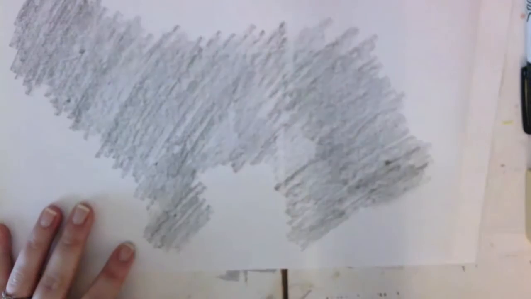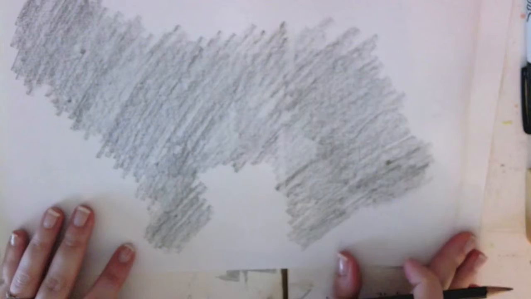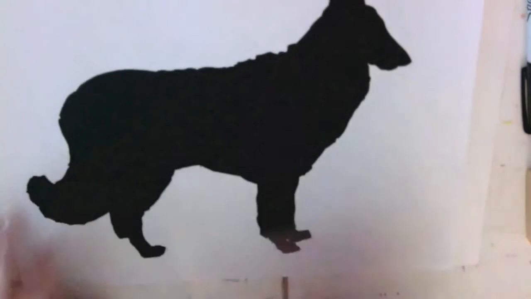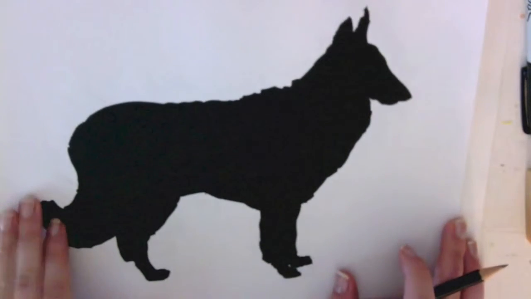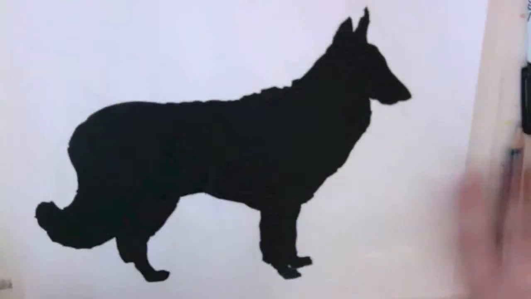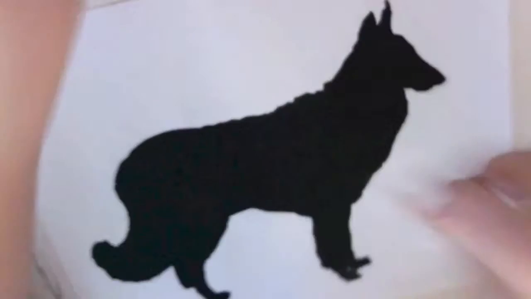Okay, now that I have the design completely colored in, I can flip it back over and start tracing onto my paper. It acts like a carbon copy. It will actually copy the image onto my paper. But I want to make sure that it stays there and doesn't move around a lot on me.